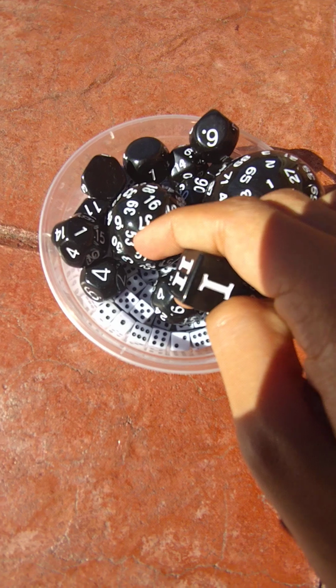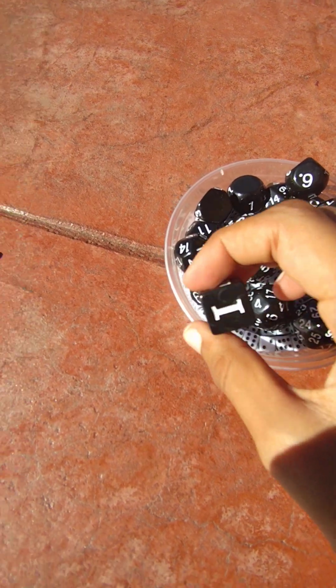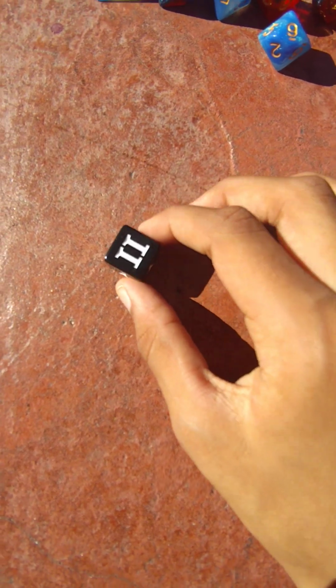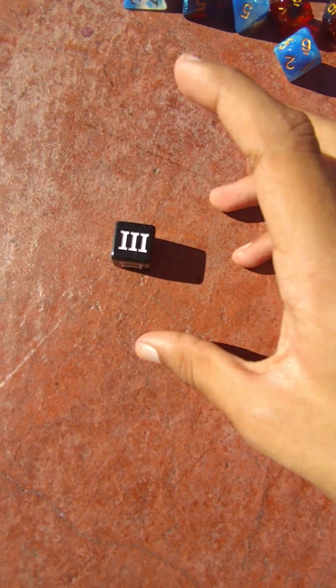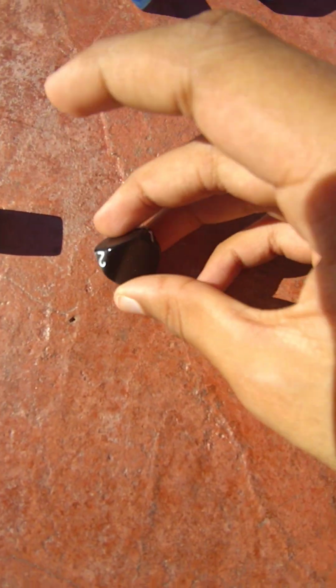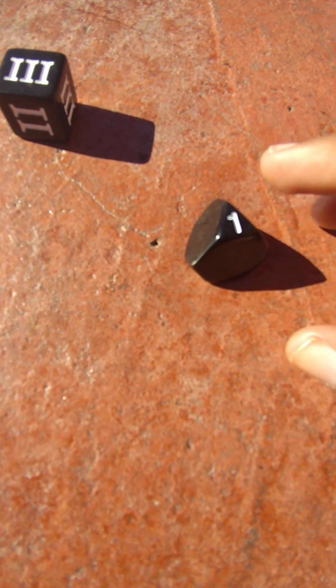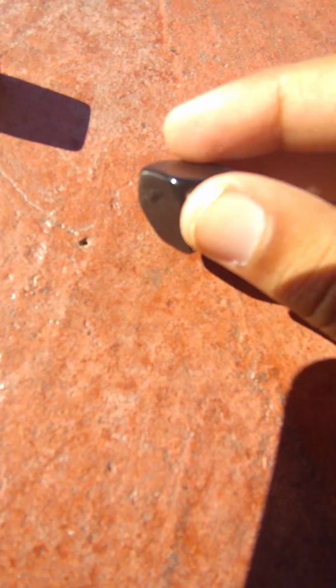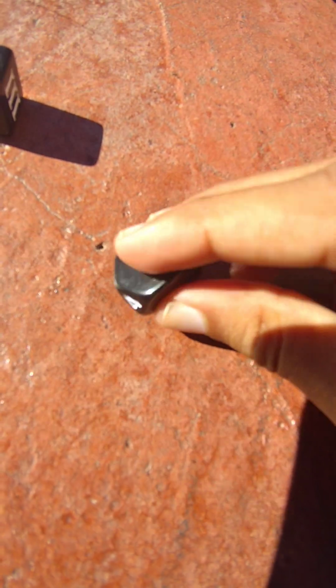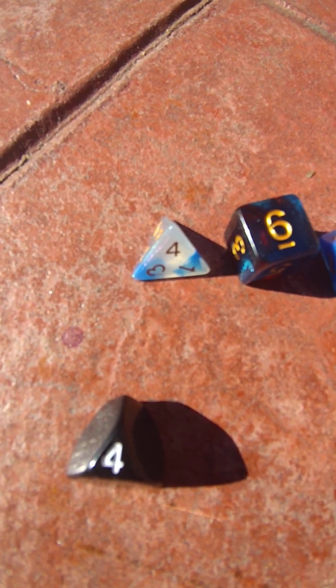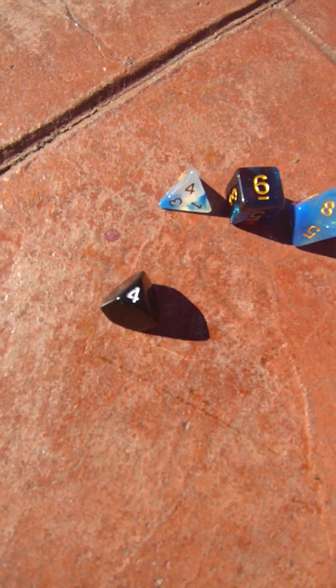Starting off in the cool dice, we have this dice which is in Roman numerals, going from 1 to 3. We have a different 4-sided dice, which can go 1 to 4. This is just a truncated tetrahedron, just like the tetrahedron in normal platonic solids.